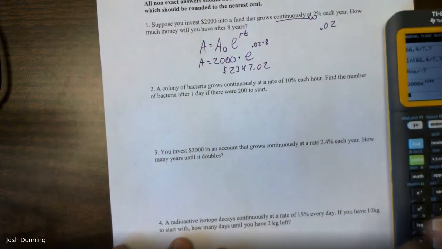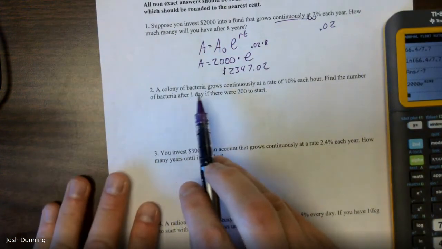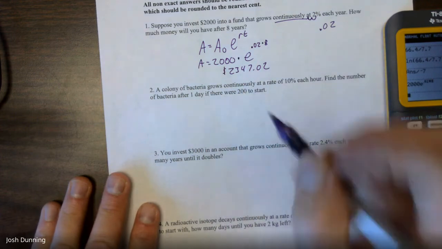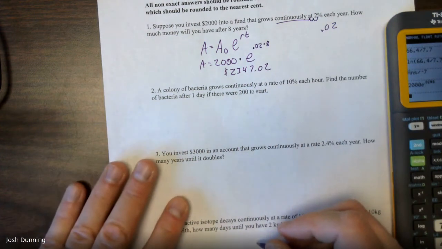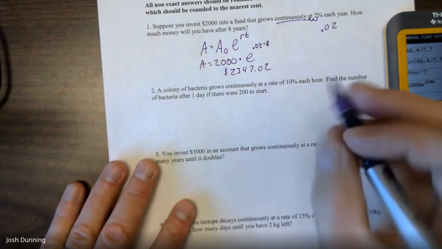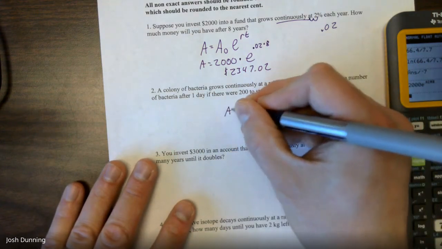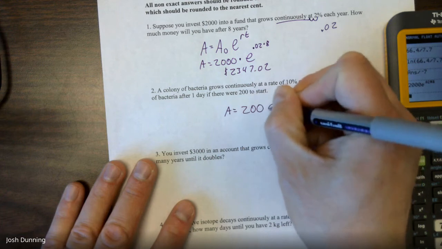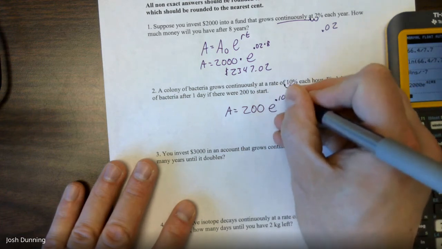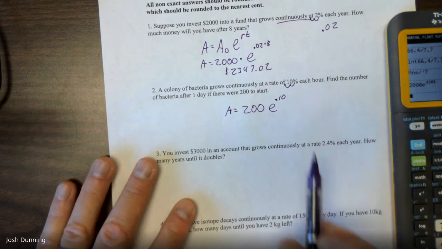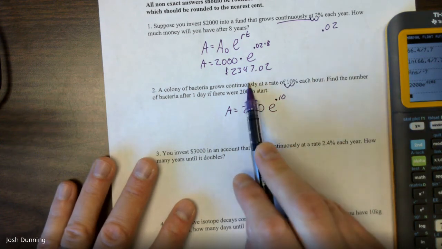Same tricks apply though. Colony of bacteria grows continuously. Continuous. Going to use this formula. Rate of 10% each hour. 200 to start. And once, twice, 0.10. Now just be careful. It's 10% each hour continuously.